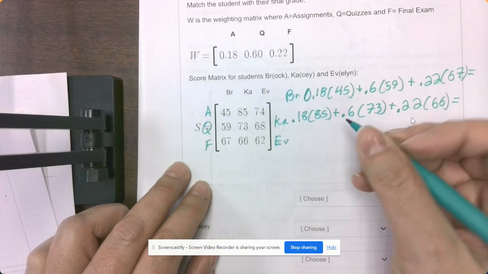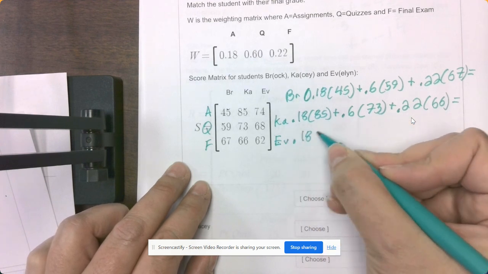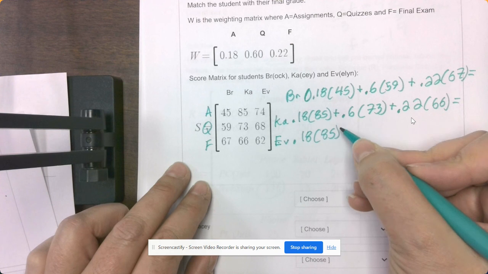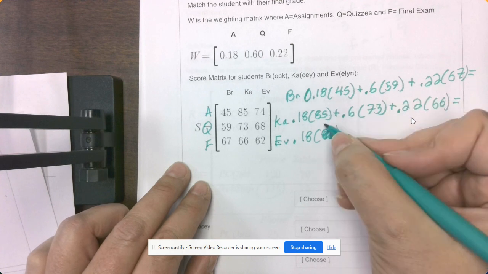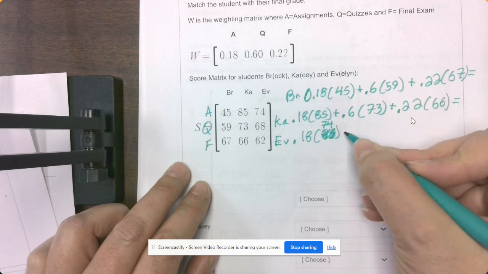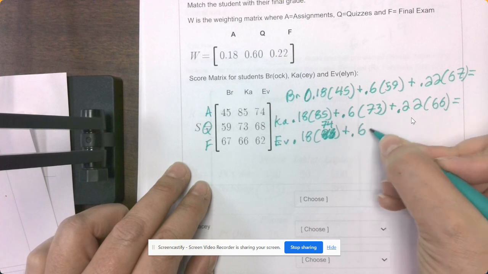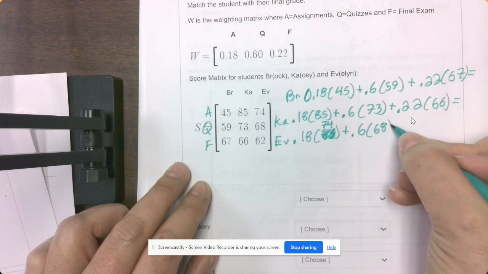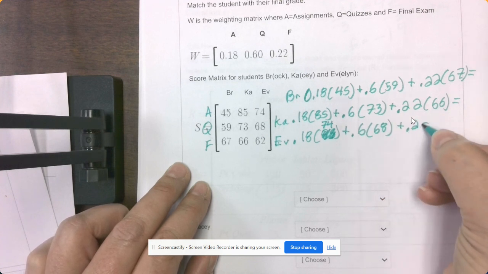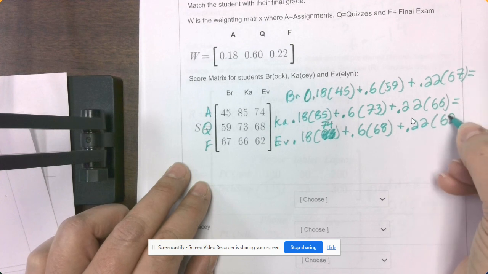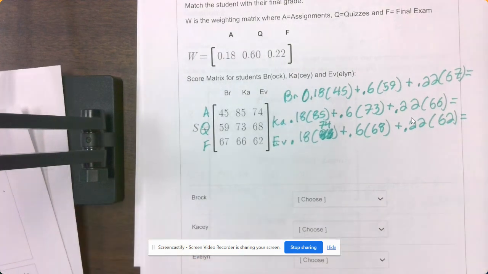And for Evelyn. Make sure everybody are looking at the right row. So double check you're putting in the answers correctly, everybody. And then we just plug all those in the calculator.